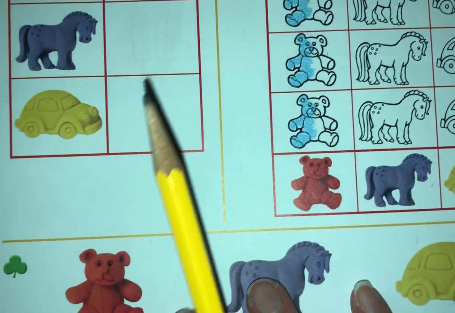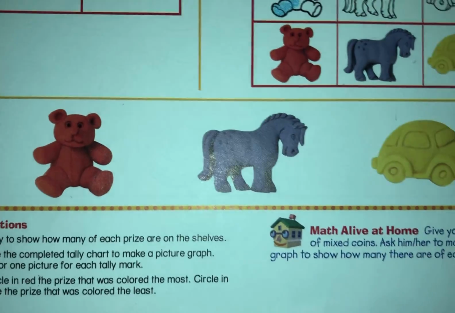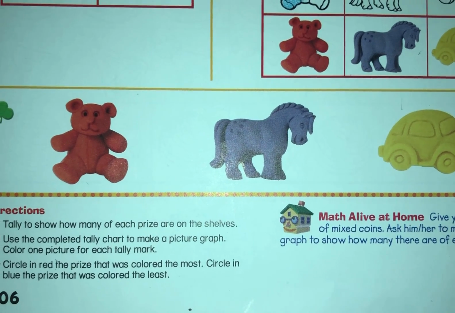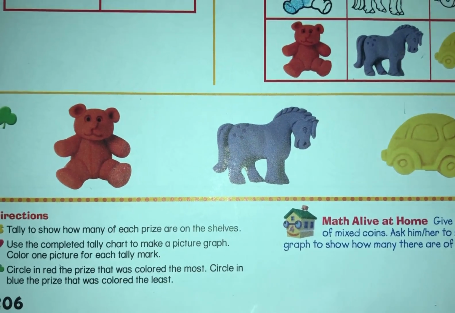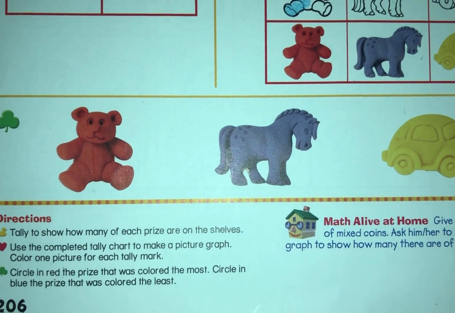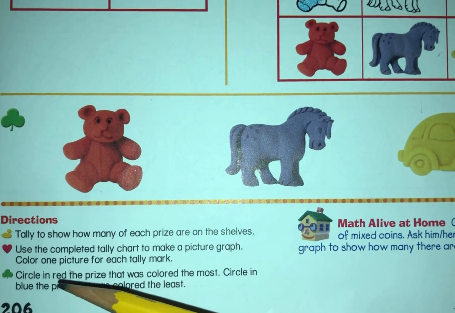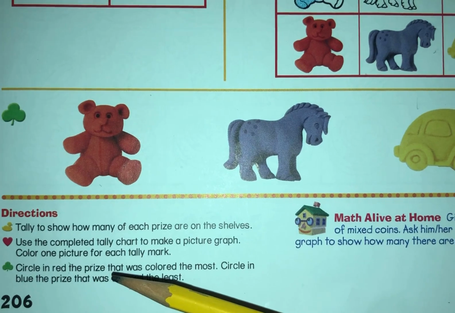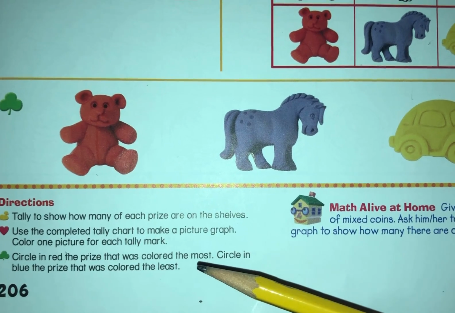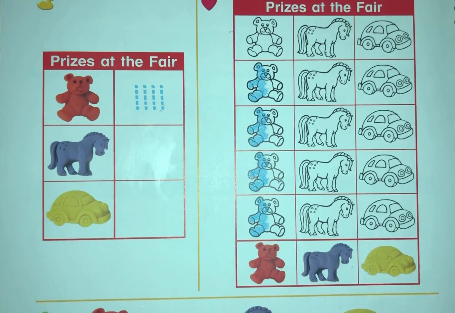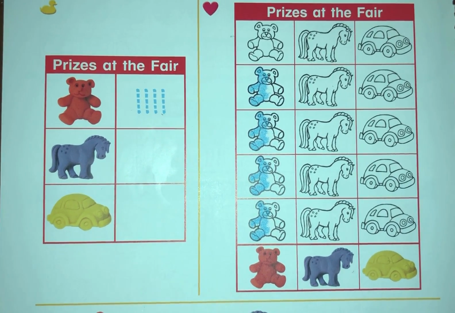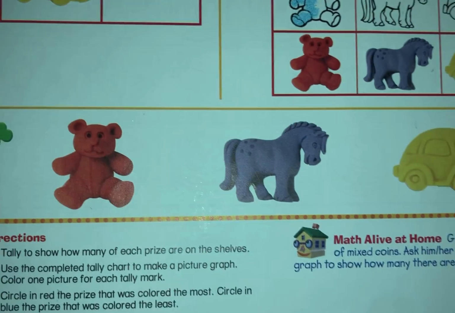Good. Now at the very bottom, in the shamrock row, and again, if you need to, you can pause this. And the directions are also at the bottom. But it says, circle in red the prize that was colored the most. So look at your picture graph. Get your information.